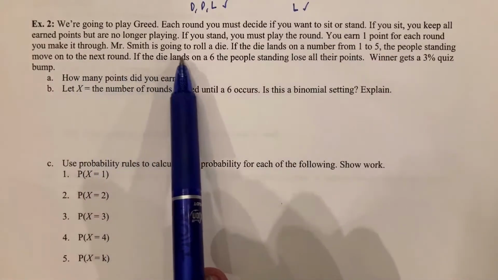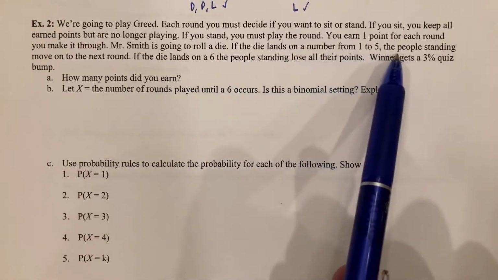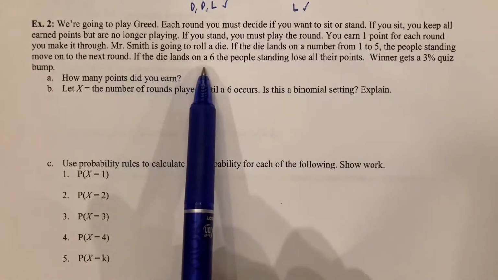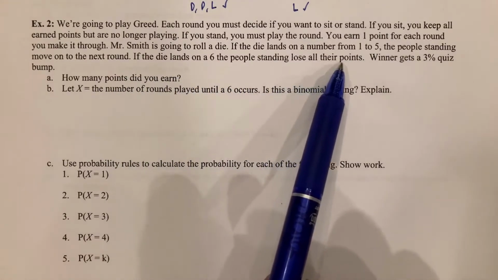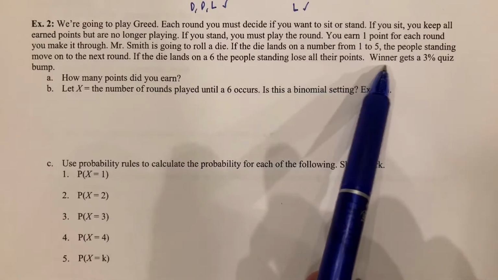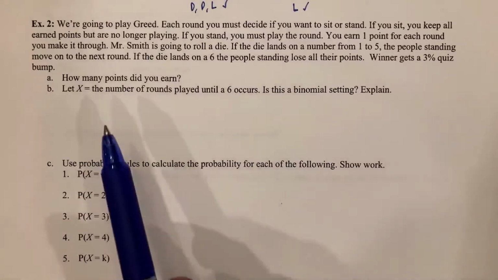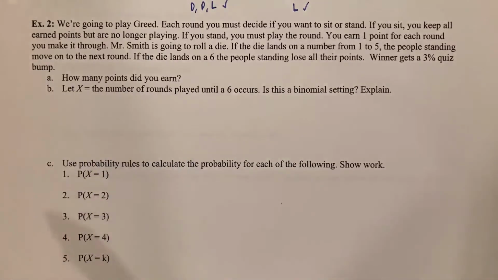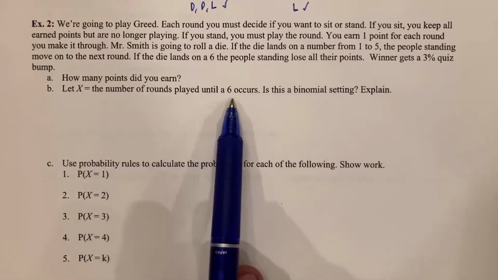Mr. Smith is going to roll a die. The die lands on a number from 1 to 5. People standing move on to the next round. If the die lands on a 6, the people standing lose all of their points. All right, winner gets a 3% quiz bump. That's a bummer. All right, how many points did you earn? So we play this game, and then we're going to run the probability. So let X be the number of rounds played until a 6 occurs.